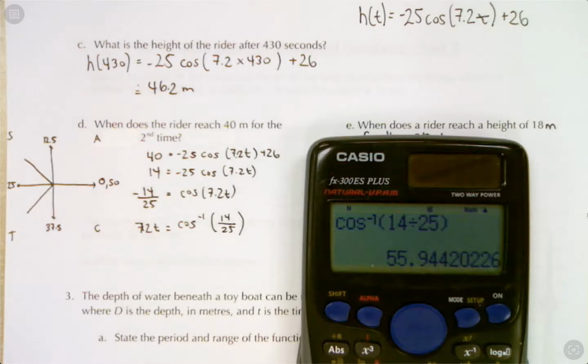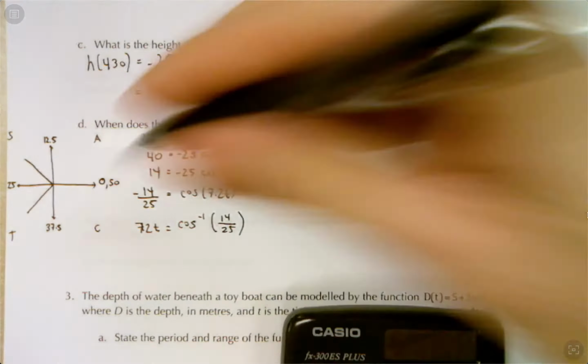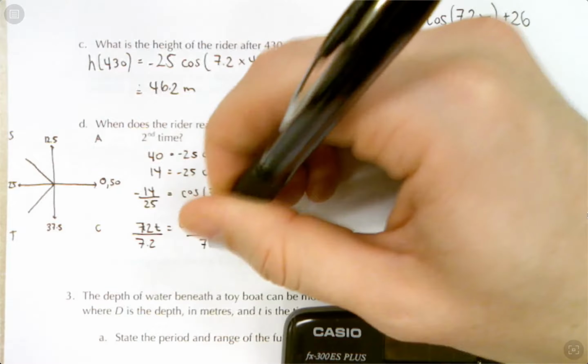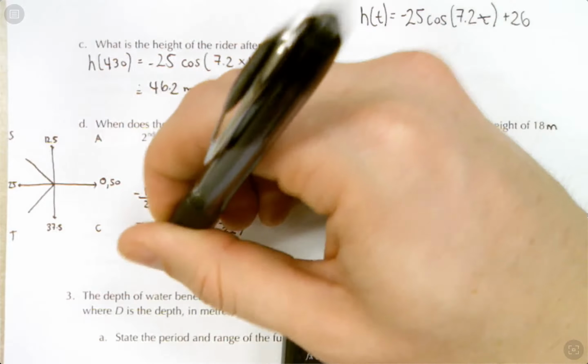55.94. But since we're not working in degrees, we're working in time, we need to divide away k to get this in terms of time. So if we divide, I'll show the work here, divide by 7.2, we'll end up with a related acute time.